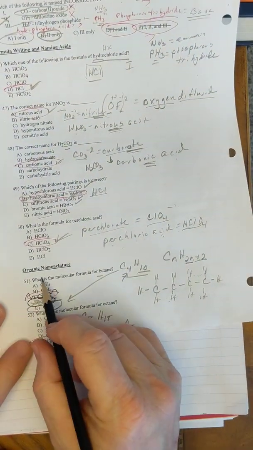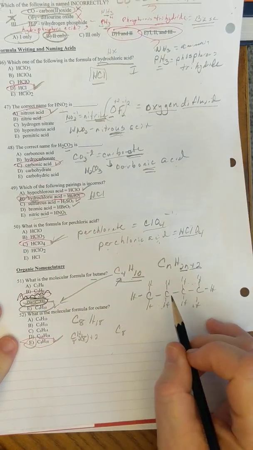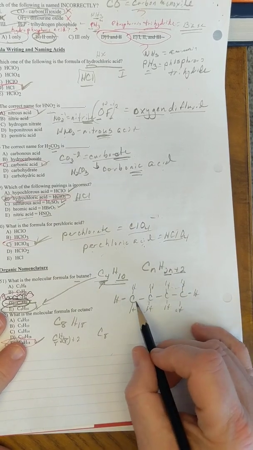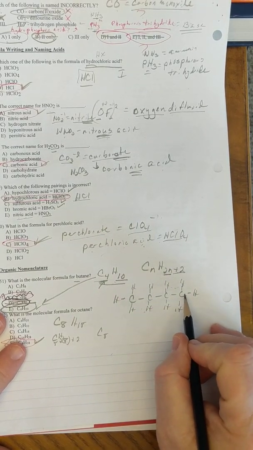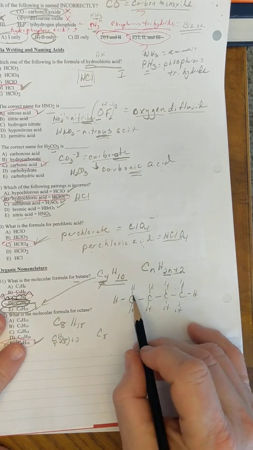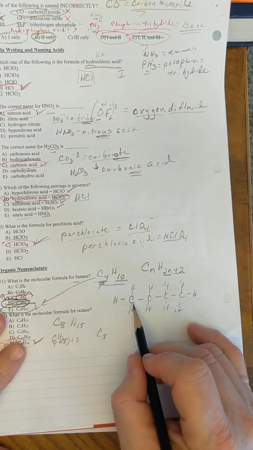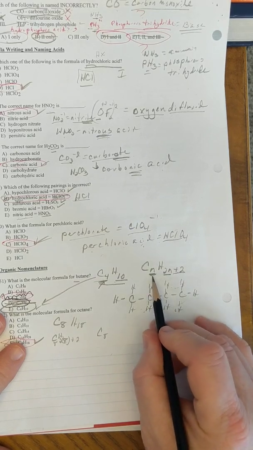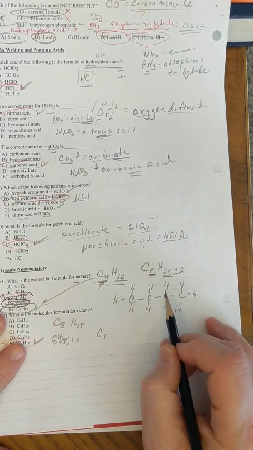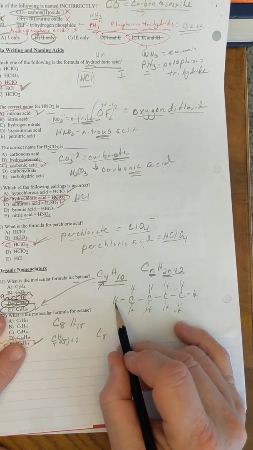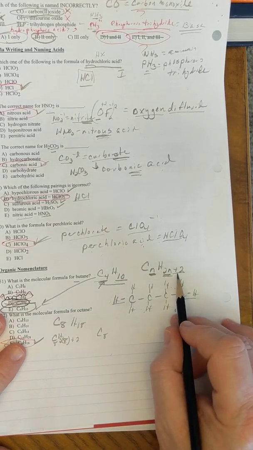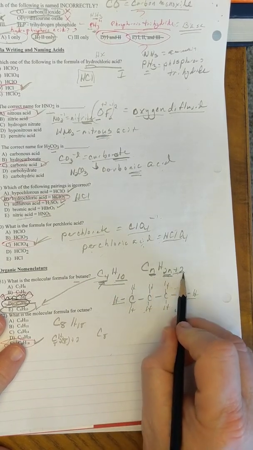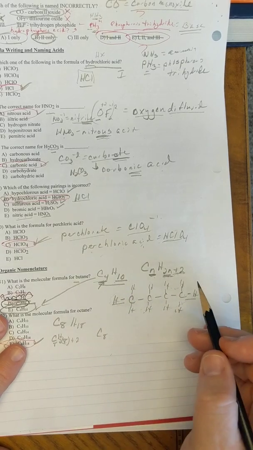Organic nomenclature, the answer to 51 is B. Okay, butane means 4 carbons, so structurally you've got 1, 2, 3, 4. Carbon always bonds to 4 things. So first off, you're going to have 2 H's on every carbon, so for however many carbons you have, twice the hydrogens. Then if you have a long chain, there's always 1 extra at either end, so they add a +2 to that. So to find the formula, I go 4 times 2 is 8, plus 2 is 10, C4H10.